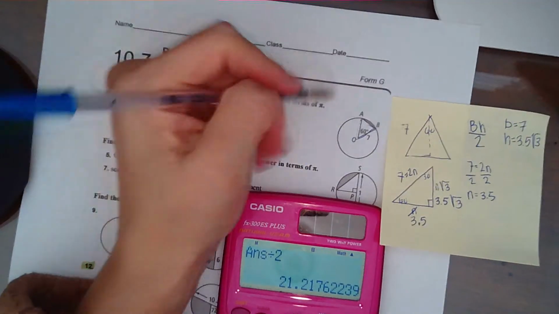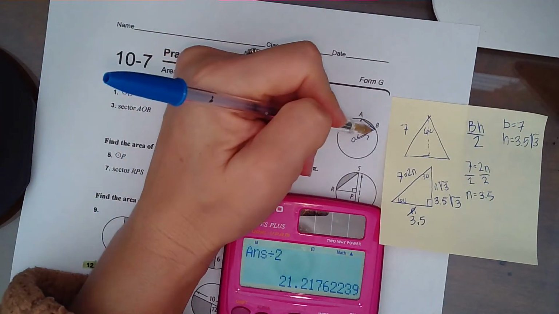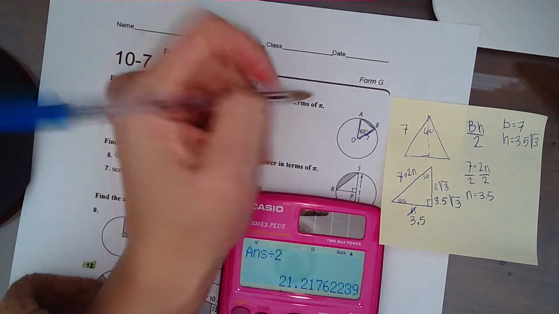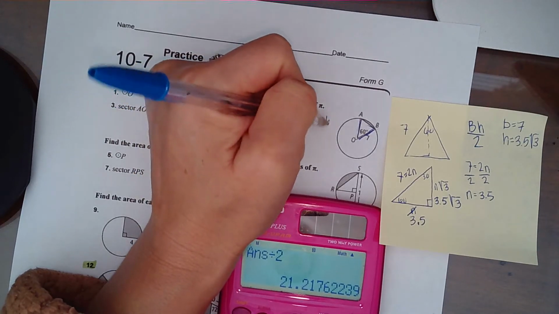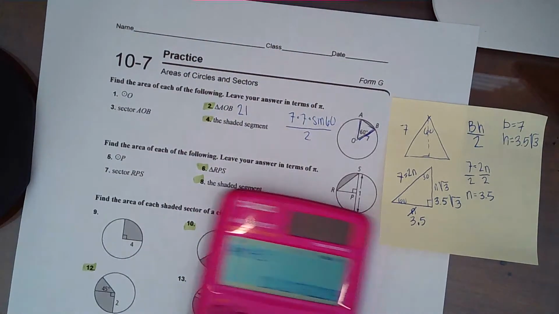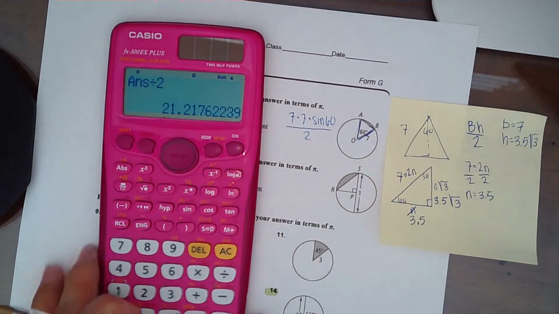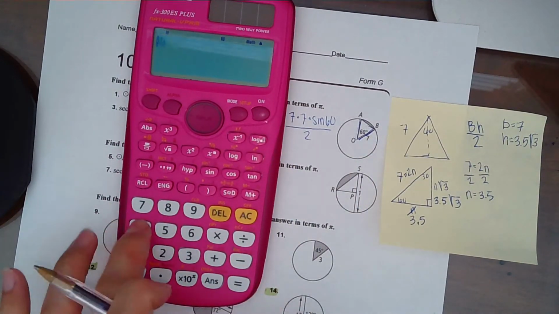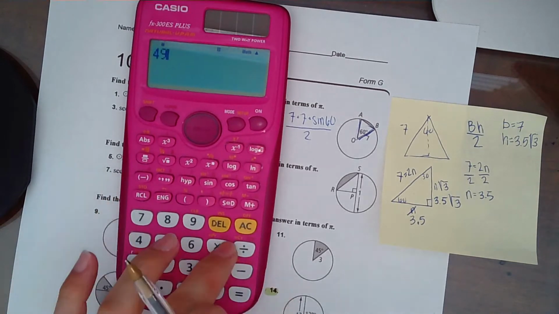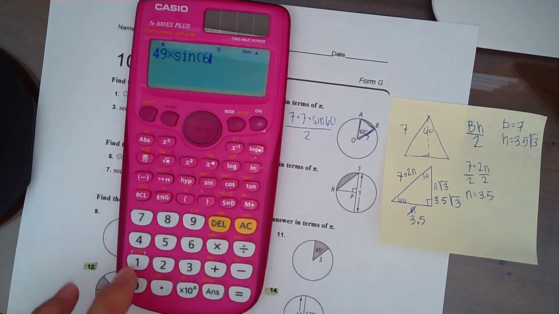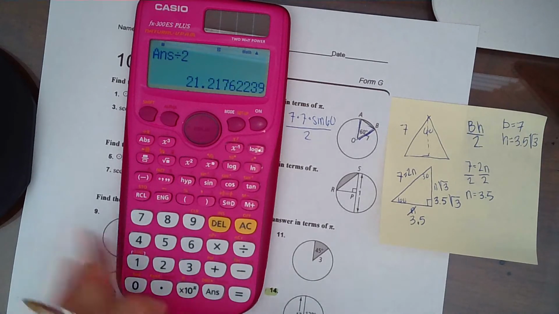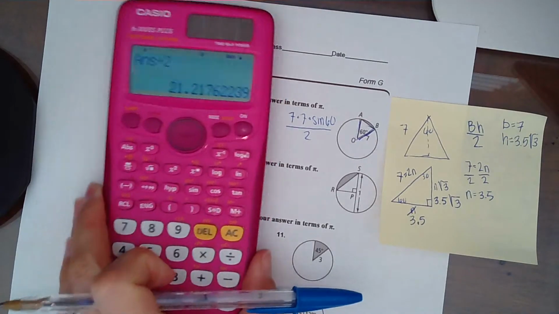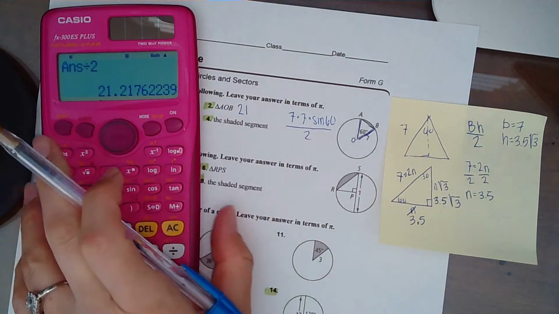Don't forget, guys, you can also use the sine one that we learned, where this is 7 and this would be 7. So you would do 7 times 7 times sine of 60, all divided by 2, which is a little bit easier sometimes if you know both of your sides, right? So 49, because 7 times 7 is 49, times sine 60, close my parentheses, hit enter, and now I'll take that and divide it by 2, and I'll end up with 21.21. See, the same answer, 21 right here.